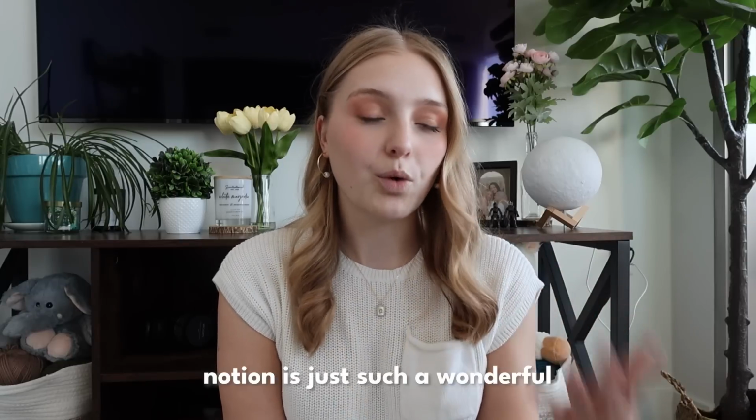Notion is just such a wonderful app. Like I said in the beginning, I use it literally every single day for many, if not all aspects of my life. And I just find it so helpful and honestly really fun to work on. I am so glad to have finally gotten this Notion tour out for you guys. I have been working on it literally since the beginning of the year, so it has been quite a while. This video has been several months in the making, but I really hope that you guys enjoyed.